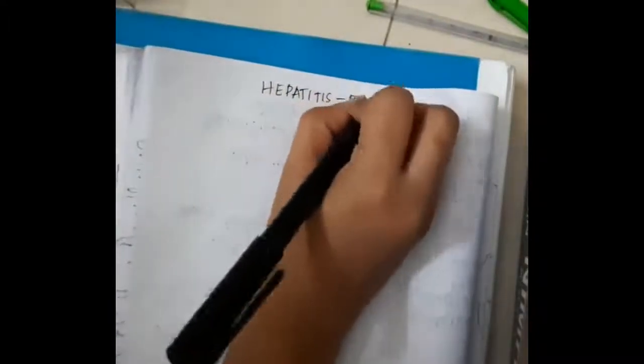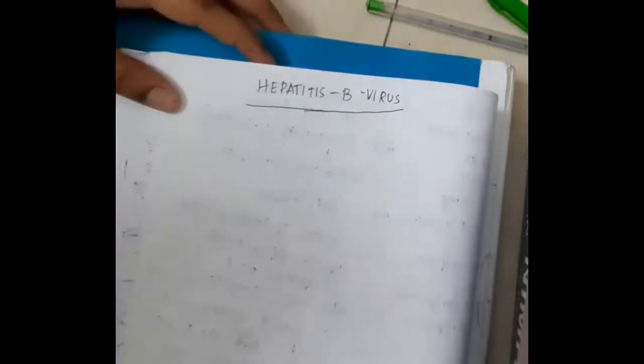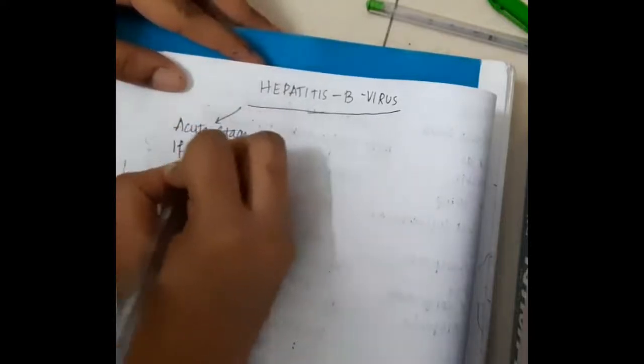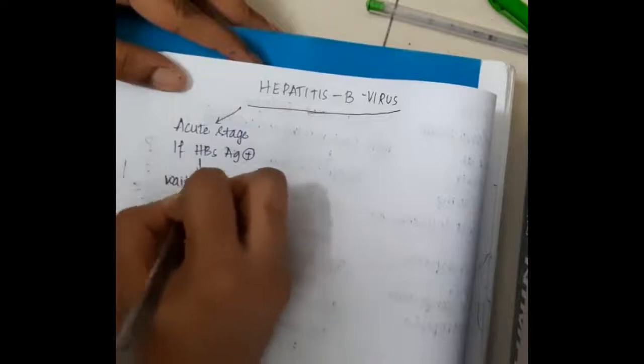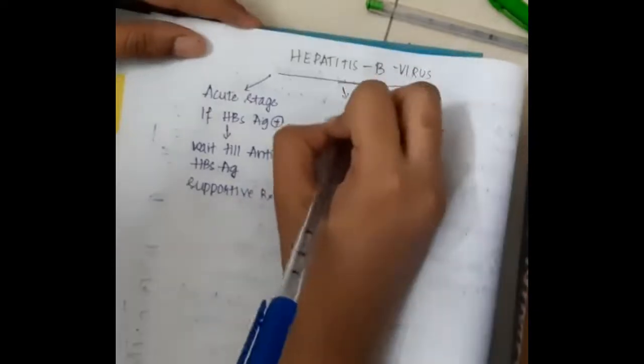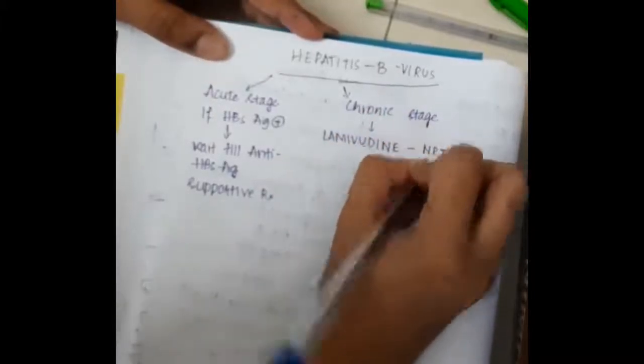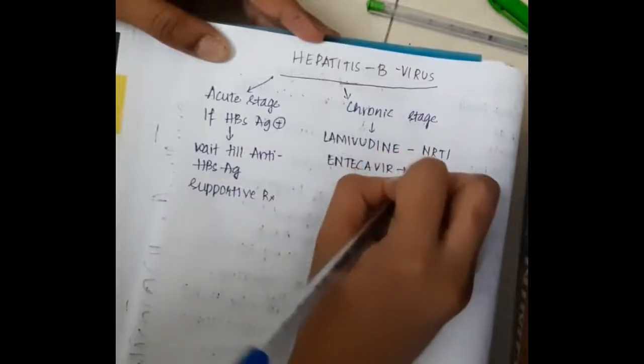Now if you see the hepatitis B virus, it can be treated with drugs in the acute stage and the chronic stage. If there is acute stage hepatitis, that is if the patient is HBsAg positive, then we should wait till anti-HBs antibodies develop and we should give supportive treatment. Then if there is chronic stage of hepatitis B virus, then we can give lamivudine, which is a nucleoside reverse transcriptase inhibitor.